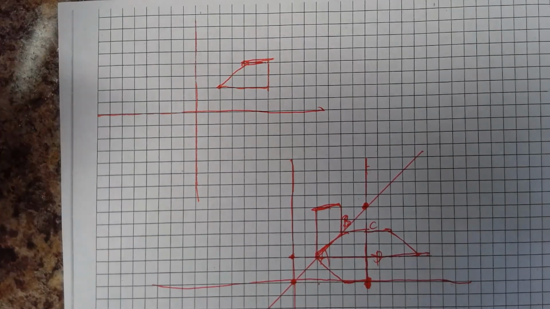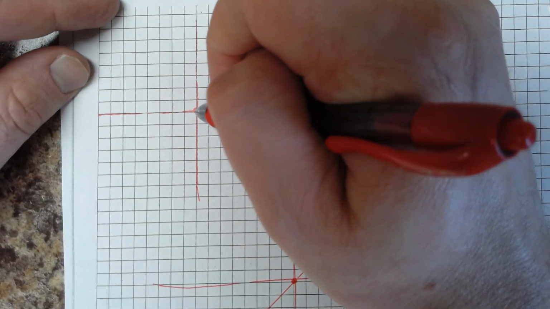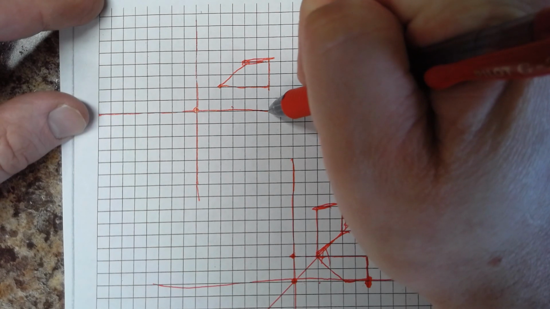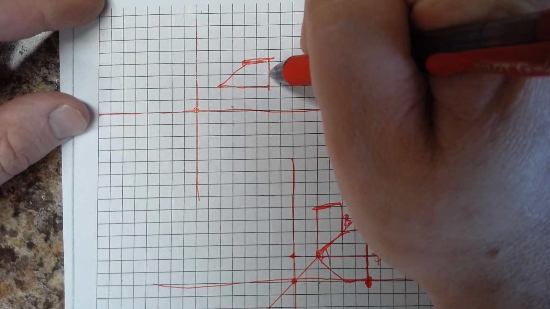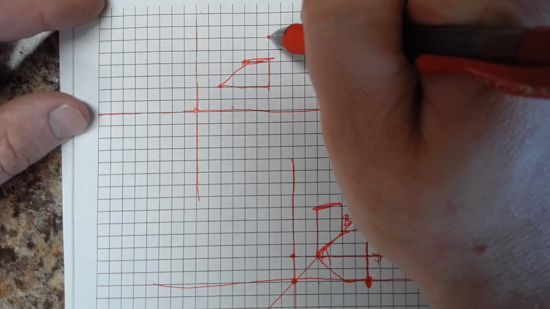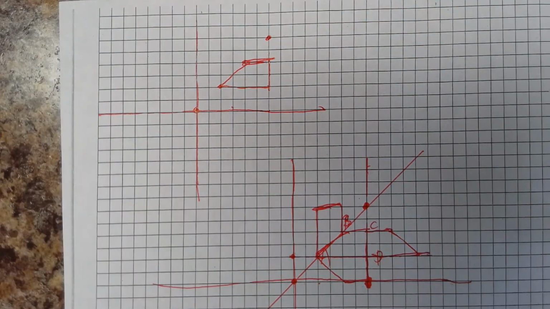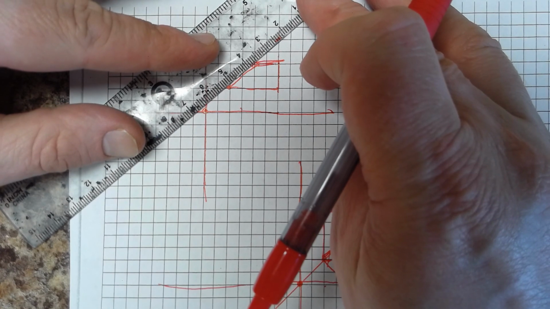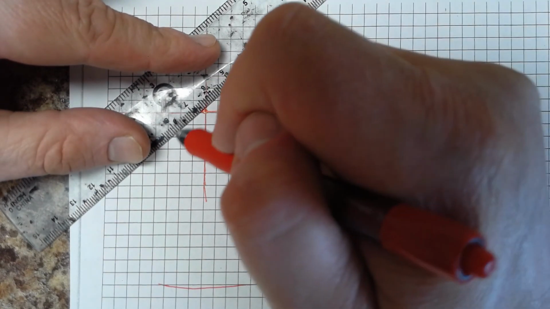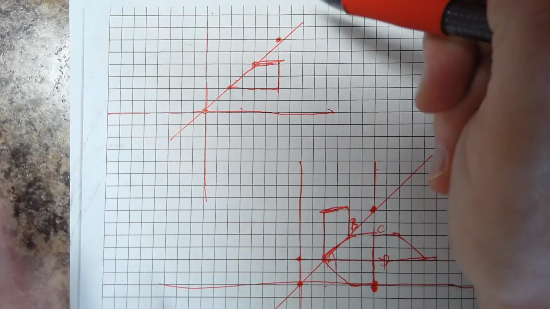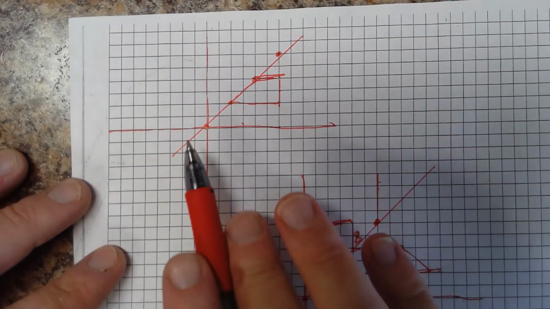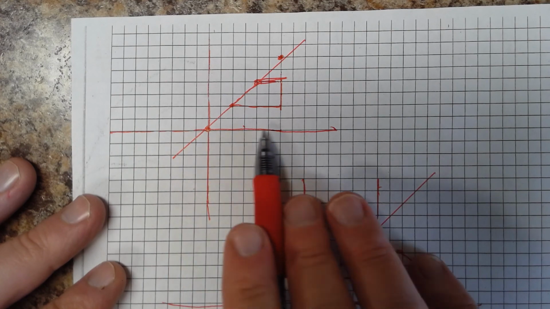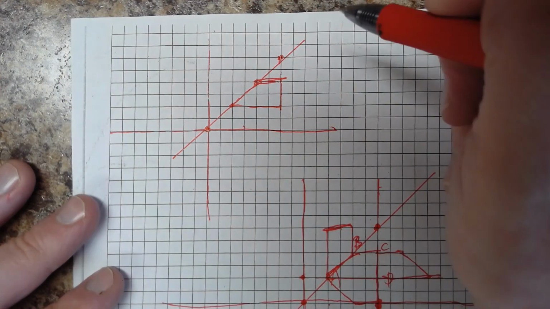Zero, 0, and 6, 6. Again, this is 0, 0. The start, 6, 6, as you go 6 across, 6 up.